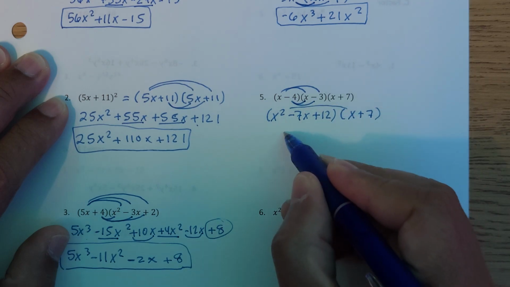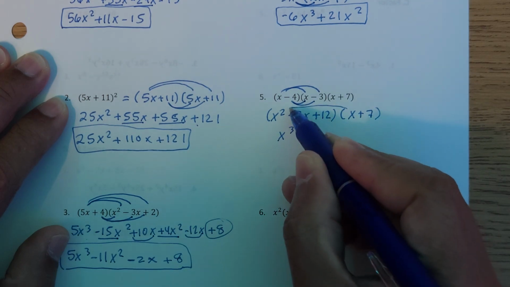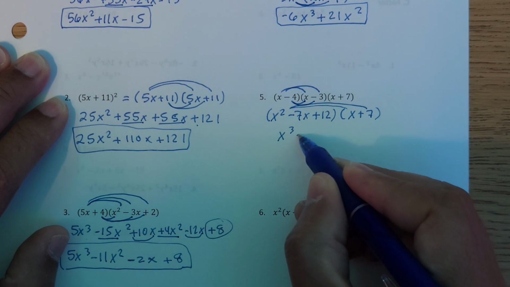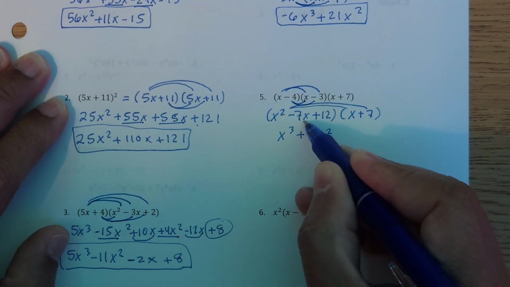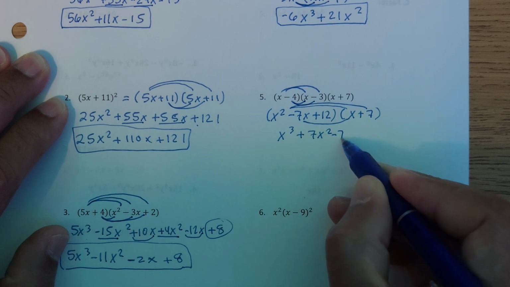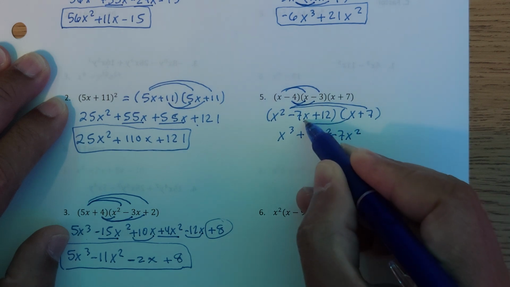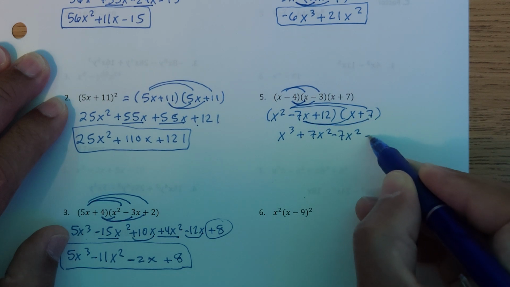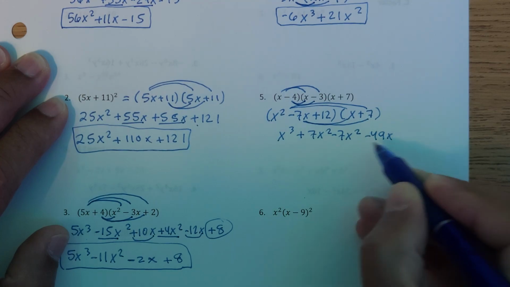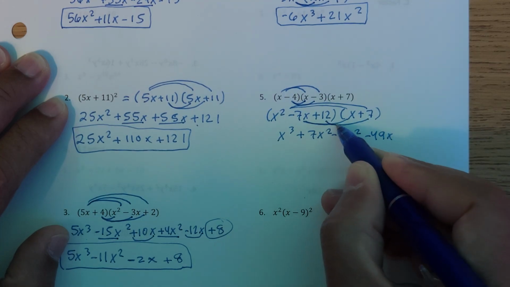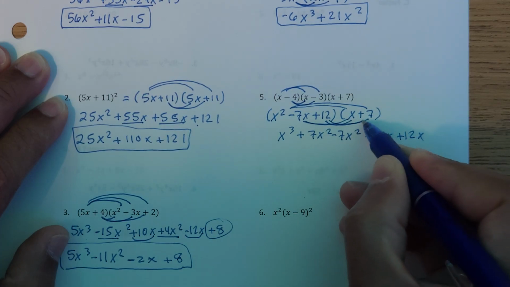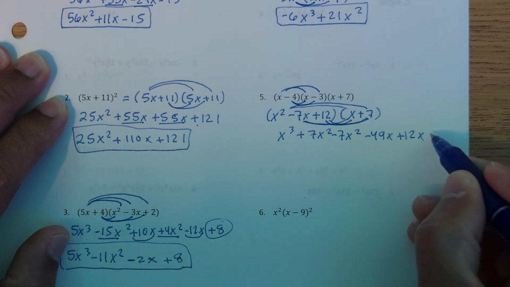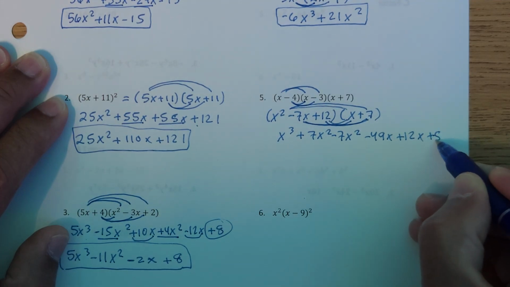So x squared times x, that's x cubed. X squared times 7, that's positive 7x squared. Negative 7 times x, that's negative 7x squared. Negative 7 times 7, that's negative 49x. Last, 12 times x, that's 12x. And then 12 times 7, that's a positive 84.